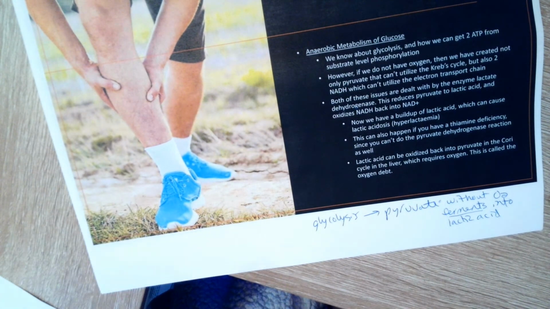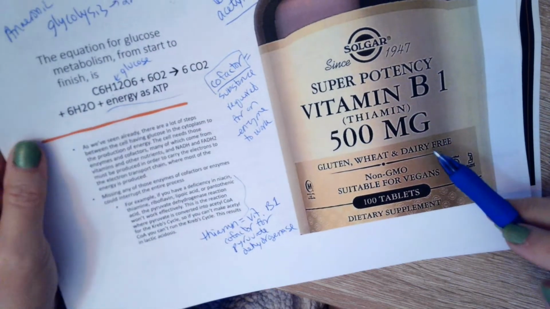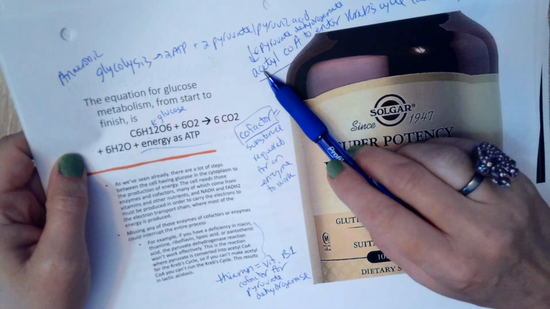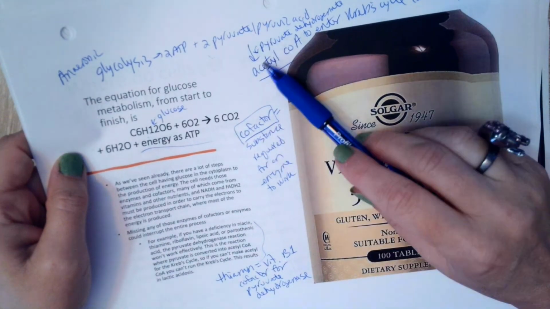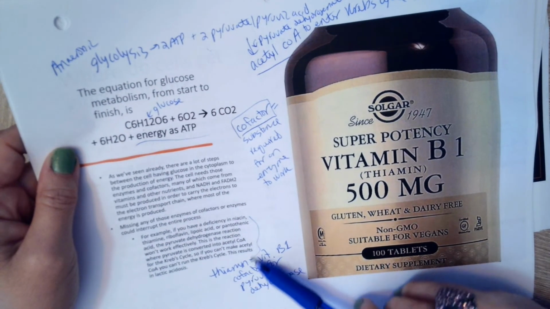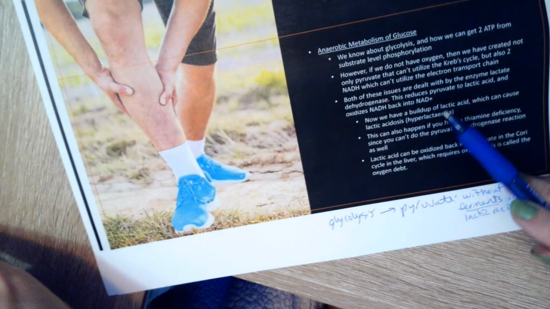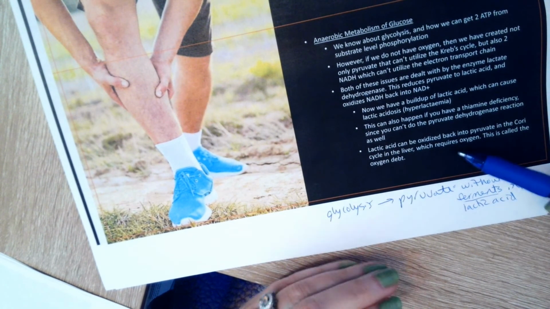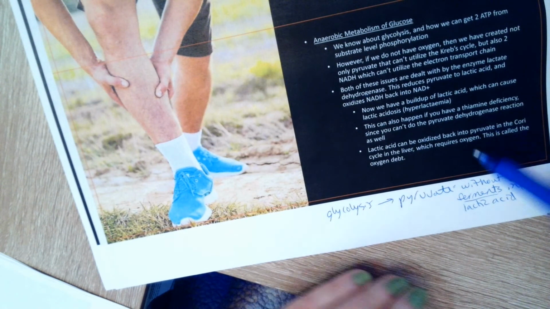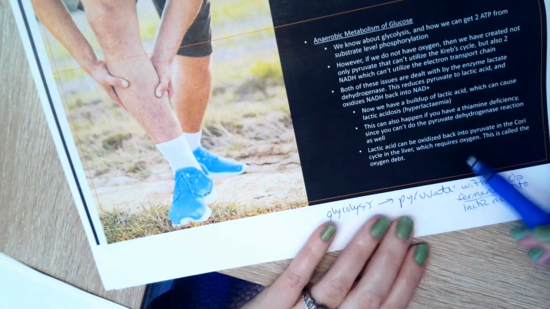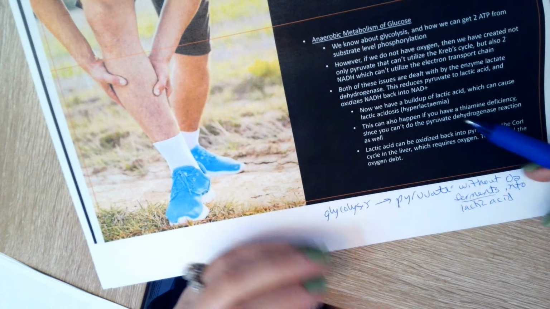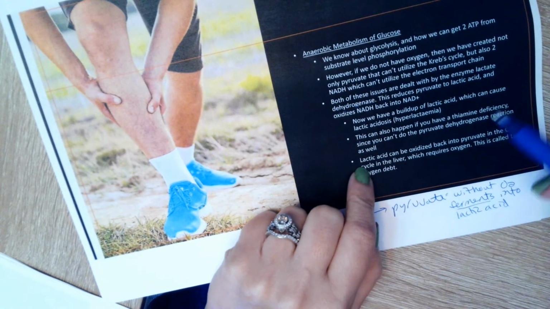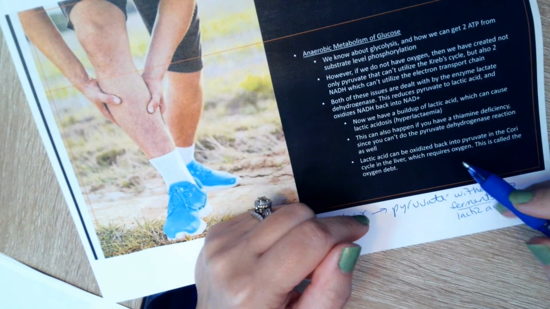Here we go. So the pyruvate dehydrogenase reaction is what turns pyruvate into acetyl-CoA, and a cofactor for pyruvate dehydrogenase is thiamine, vitamin B1. So if you don't have vitamin B1, well, then your pyruvate isn't turning into acetyl-CoA, and you're going to end up with hyperlactemia again. Now, once you stop exercising or get some thiamine into your life, then that lactic acid can be turned back into pyruvate.